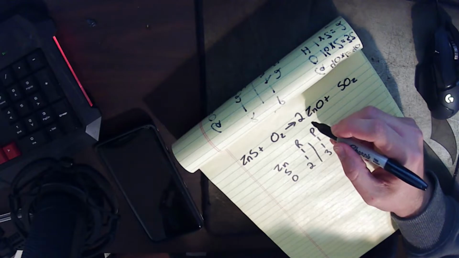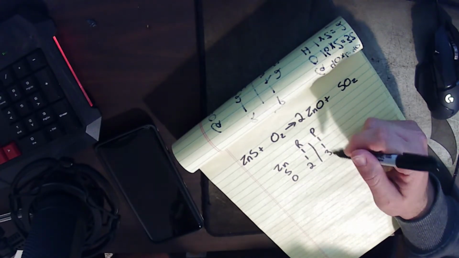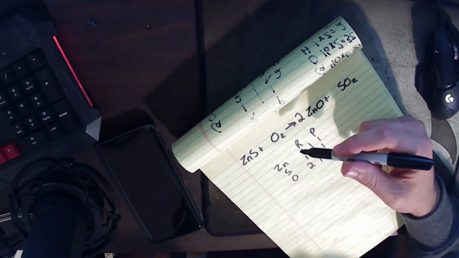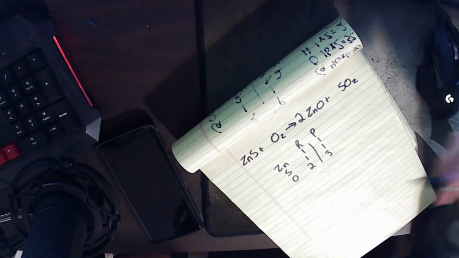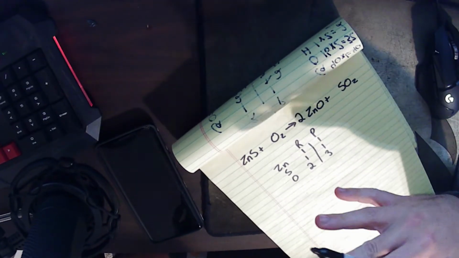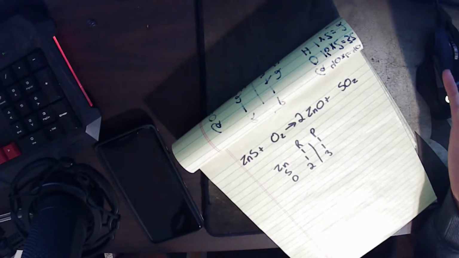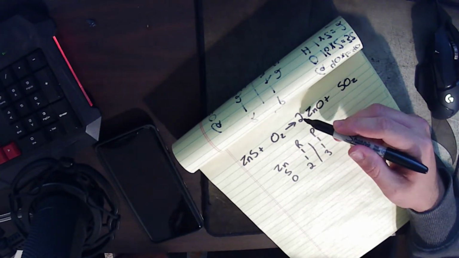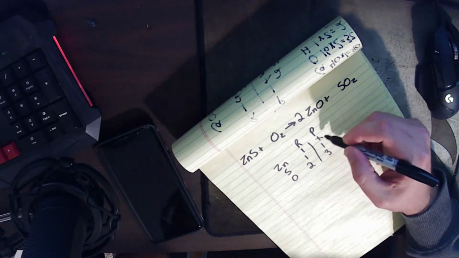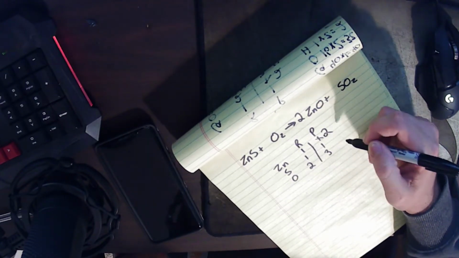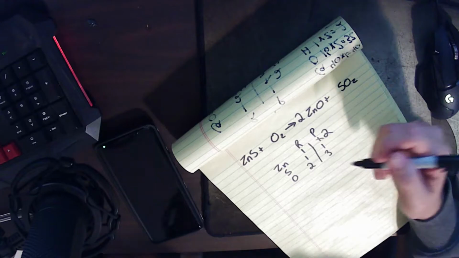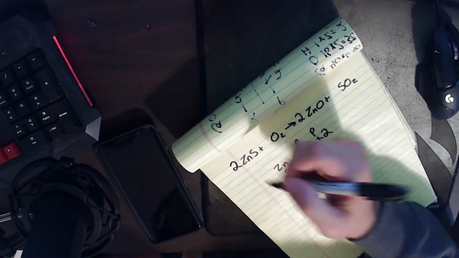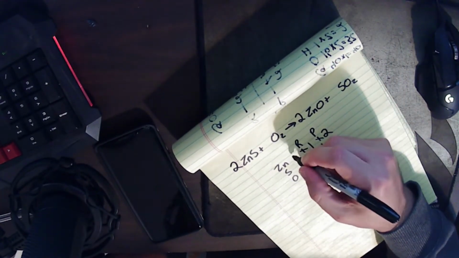But what that does, and we'll do oxygens at the very end because we have these 3 oxygens here. So once we start changing things, we'll make everything else balance and then do oxygens last. But what this does here when we make this change is it changes our zincs to be a 2 on the product side. So you're going to come back over here, put a 2 in front of this one to make them balanced.